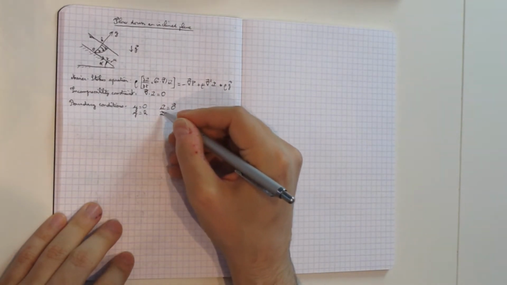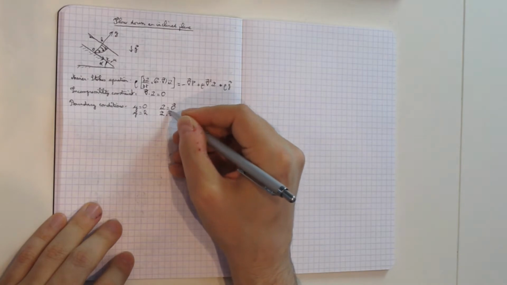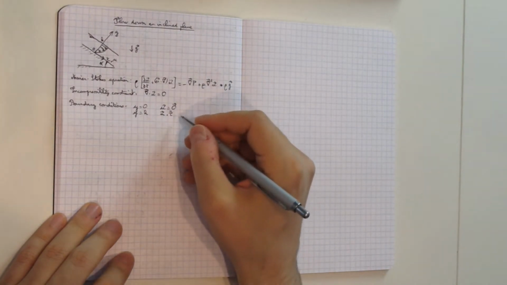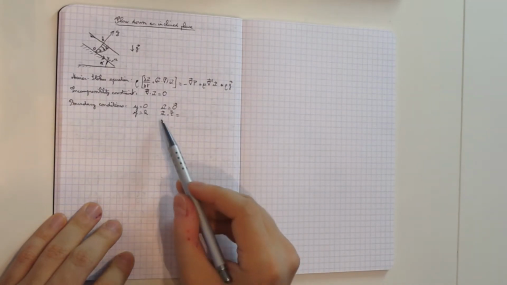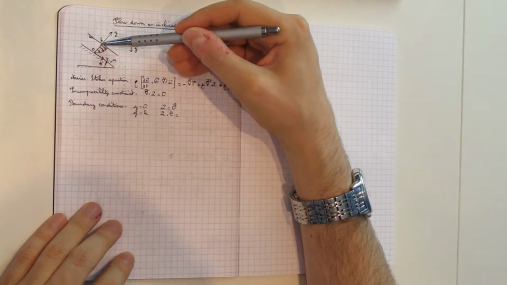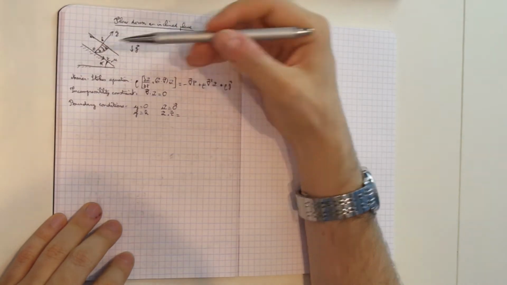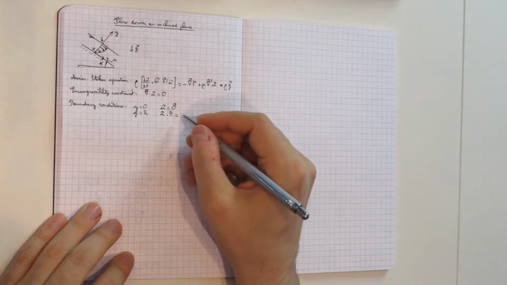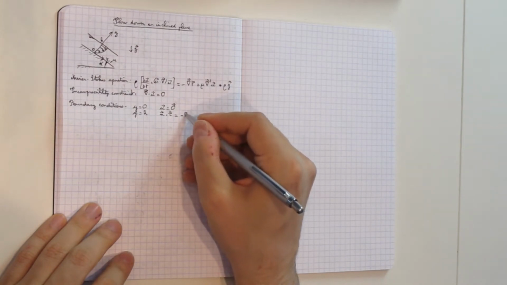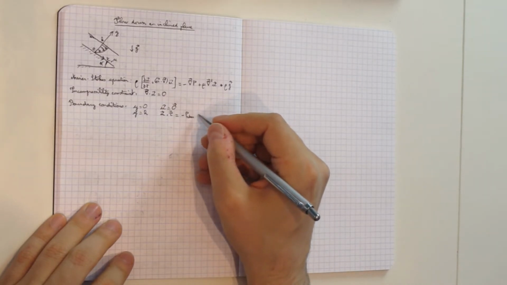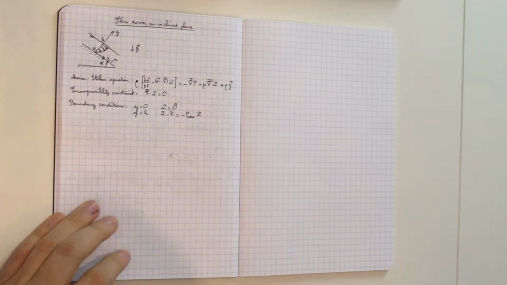That is to say that the normal vector dotted with the total stress tensor, which is the stresses within the fluid at this boundary, has to be equal to the stress from the air on the other side of the boundary. And the air is only providing stress through the atmospheric pressure, so I'm going to call this P atm, carried by the normal direction again.